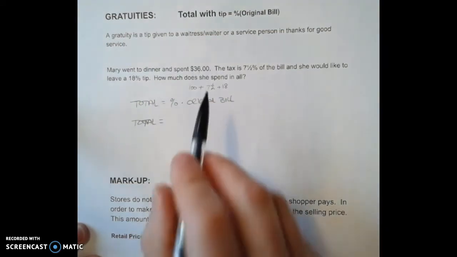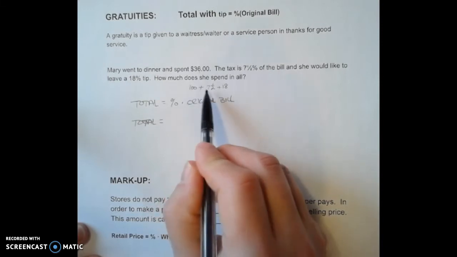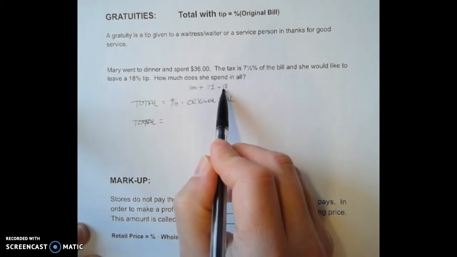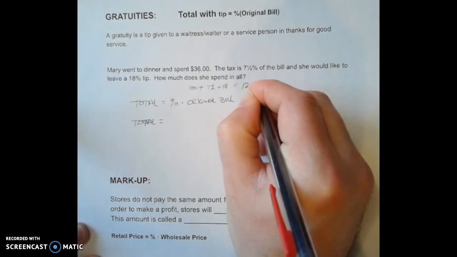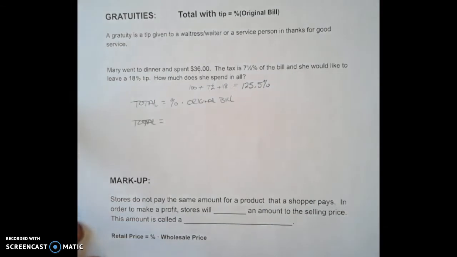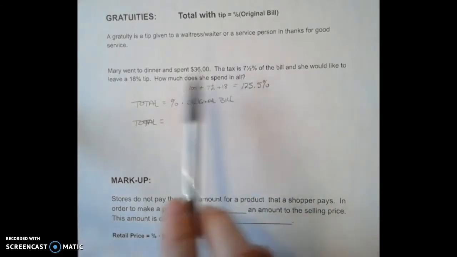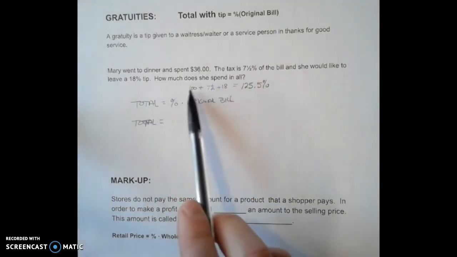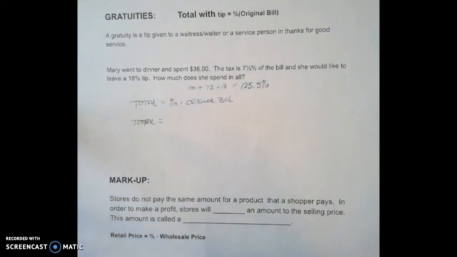Okay, and now if I take the percentage of the bill, 100% I have to pay, 7.5% of the bill, which is the tax, and 18% of the bill, which is the tip, and I add those together, that means that in all we're going to be paying 125.5% of the bill. Okay, and that's going to give us our total cost, including tax and tip. When the percentages are all based off of the same amount, then we can add them together like this. The tax and the tip are based off of that $36 amount.